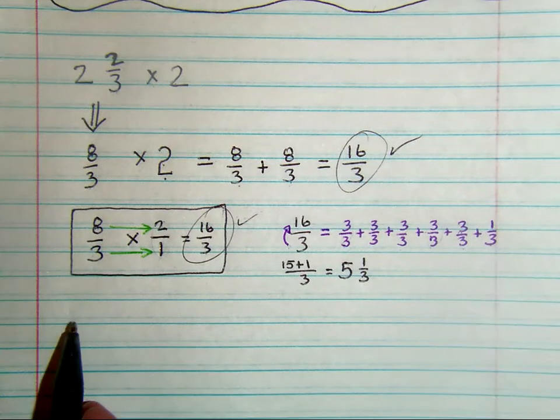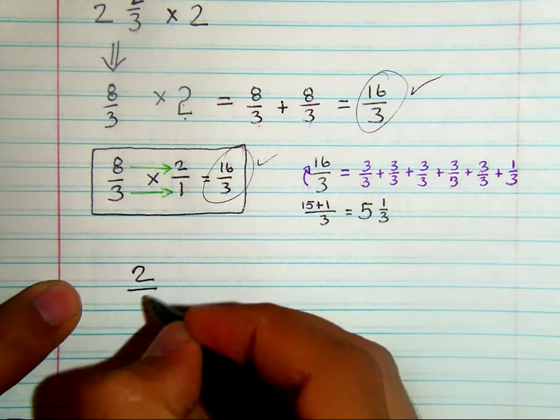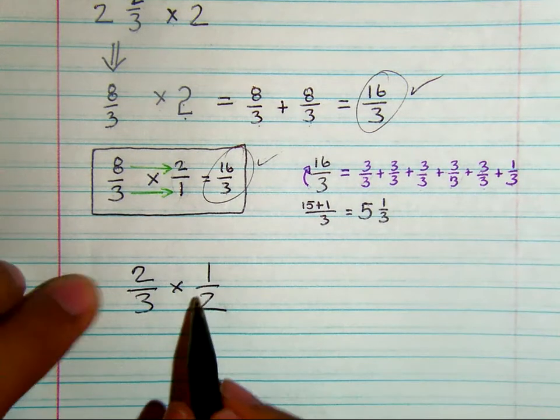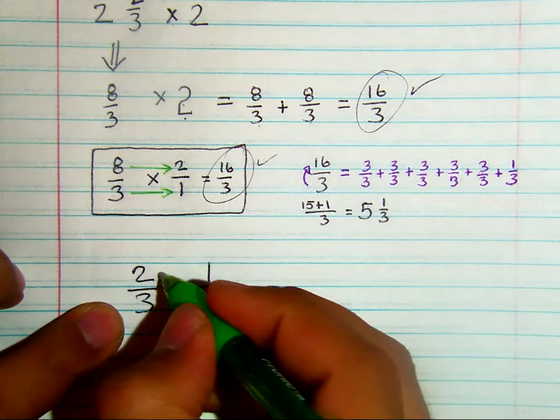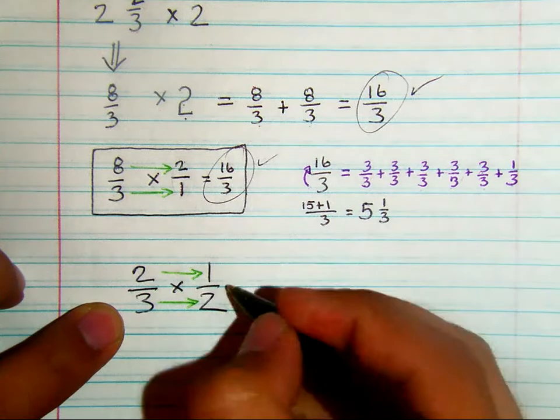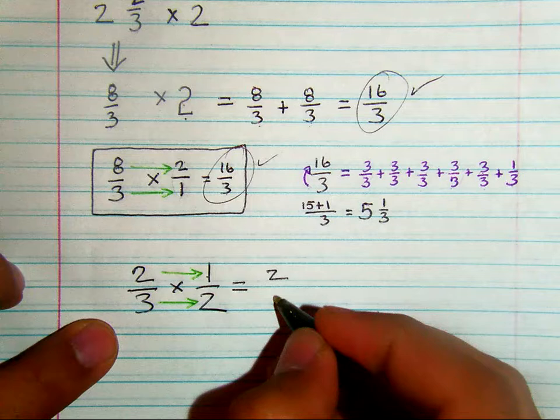Now, when you start looking at problems like 2/3 times 1/2, this is where we get to the simplicity of simply knowing that you can multiply the numerators and the denominators. Alright?